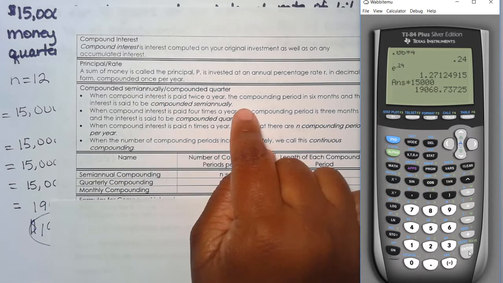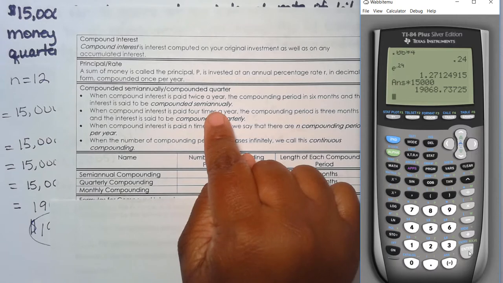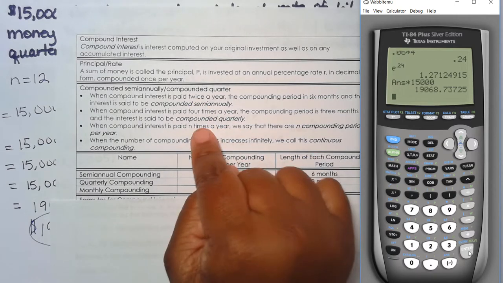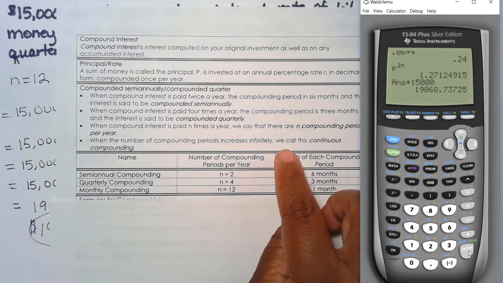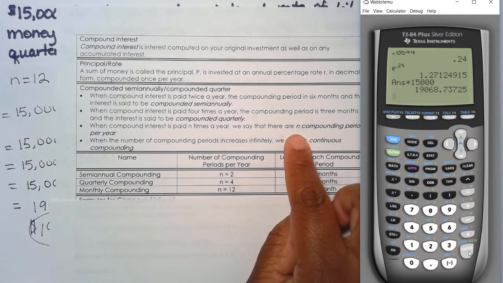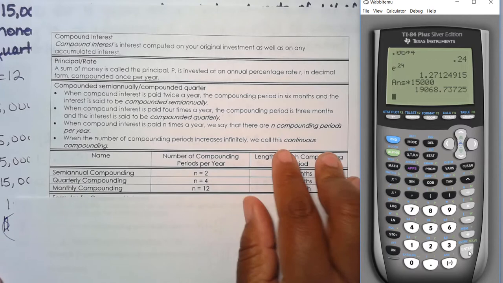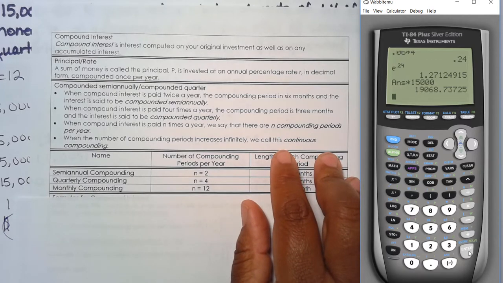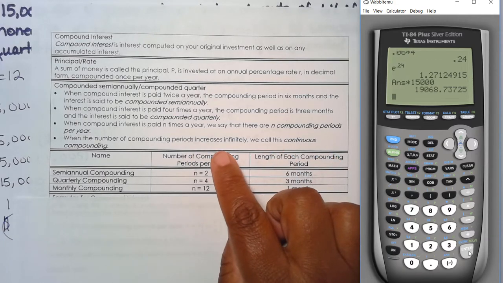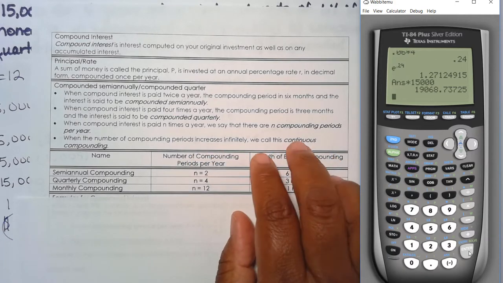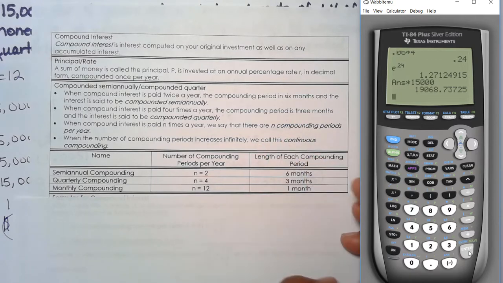The different types: we have compounded semi-annually, twice a year, and compounded quarterly, 4 times a year. The question may even tell you how many compounding periods, what N is, so you would use that. And when the compounding periods increase infinitely, we call that continuous compounding.